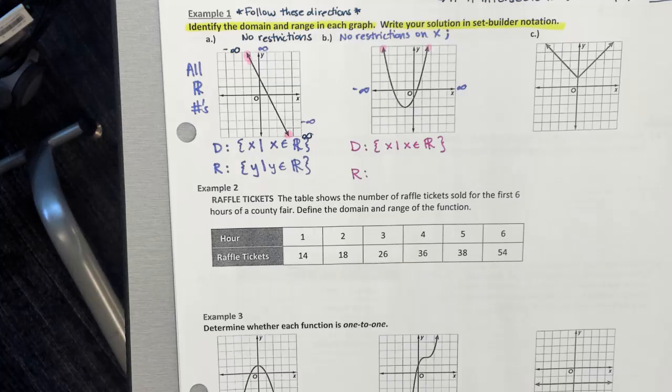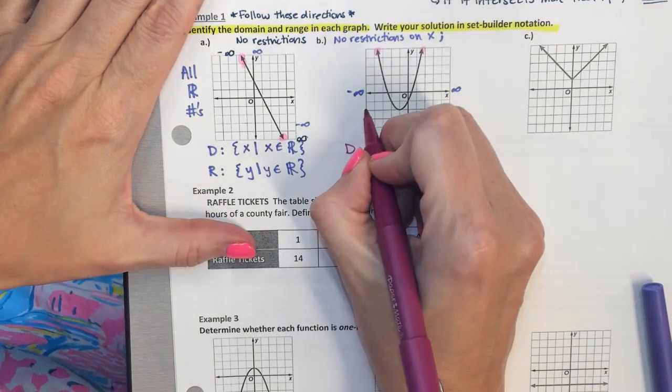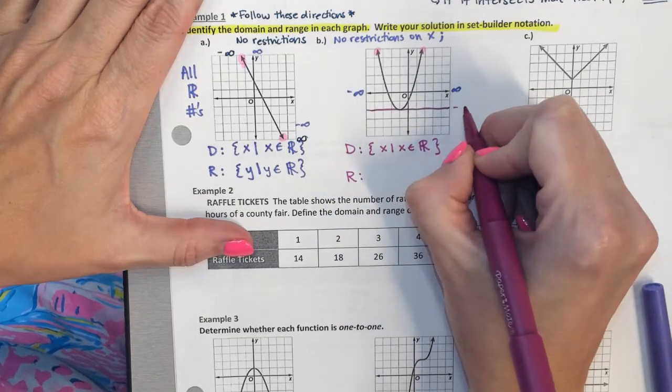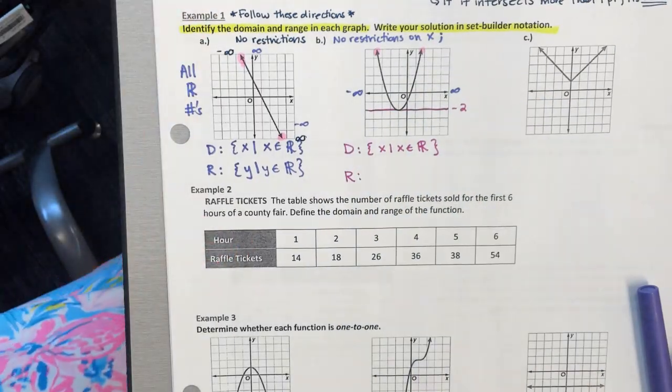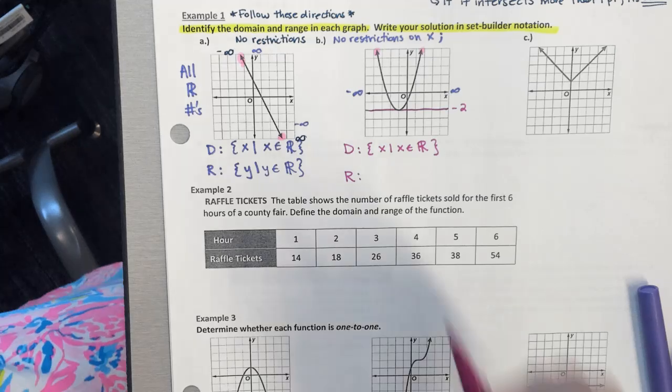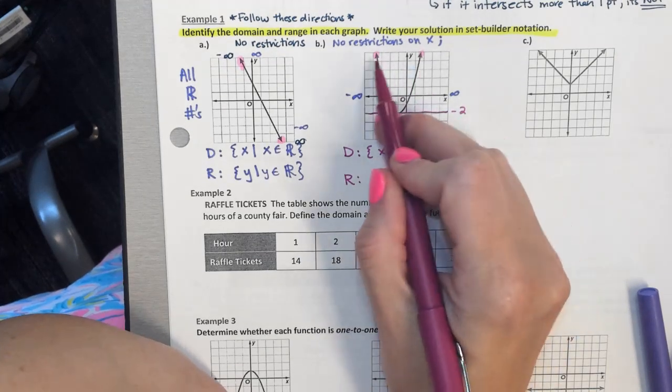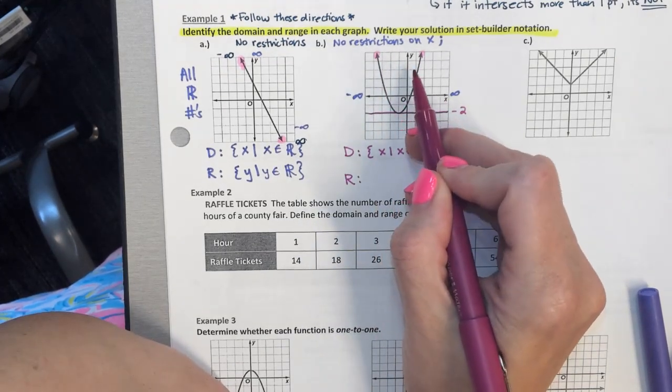Okay, so with your values, what's your lowest y value? -2. Great. So we're just going to draw a line. I think it's really important that we make this visible so when you're looking back, you understand where the answer is coming from. So -2 is the lowest. The highest is these arrows. So what do we call that?